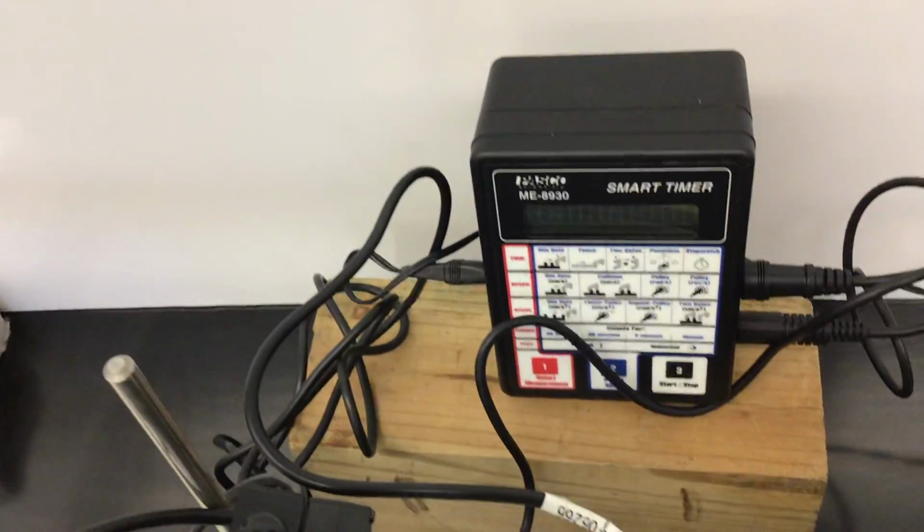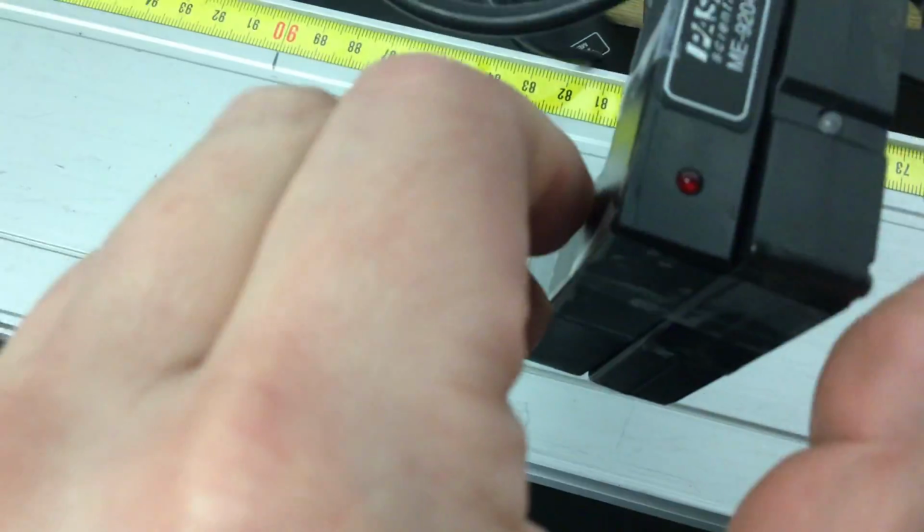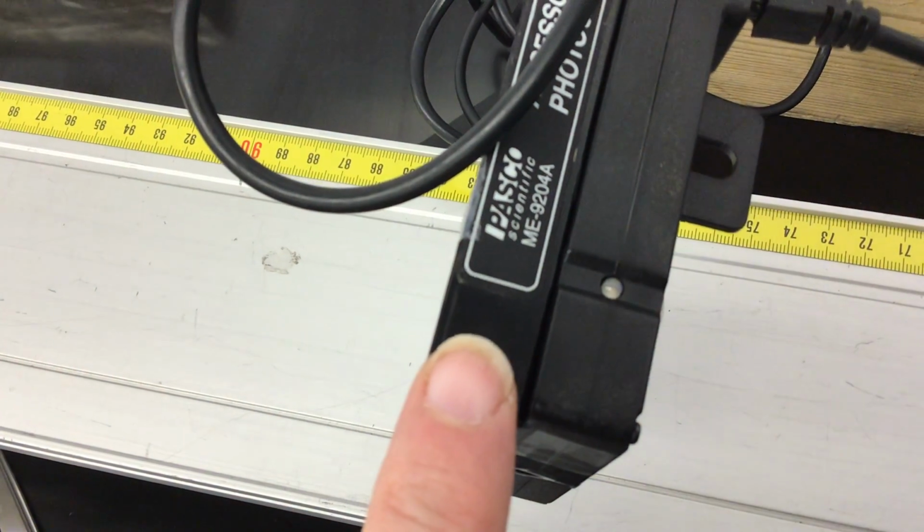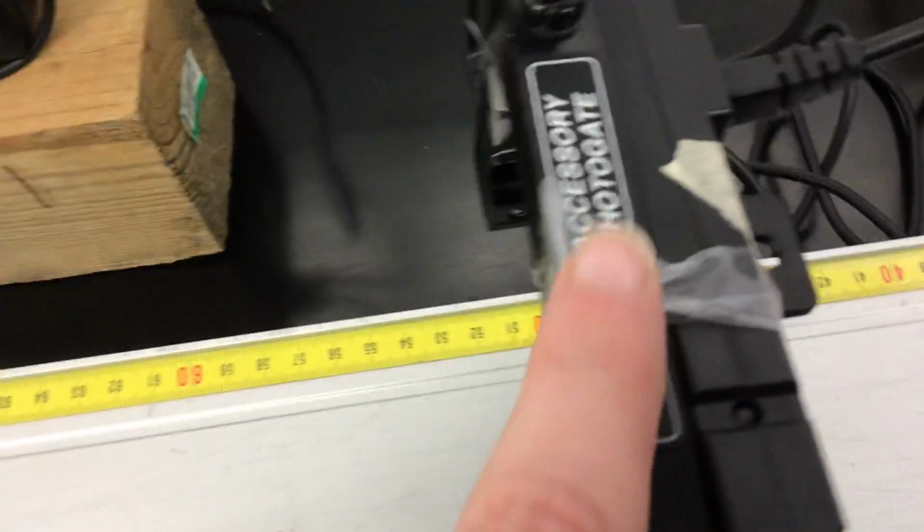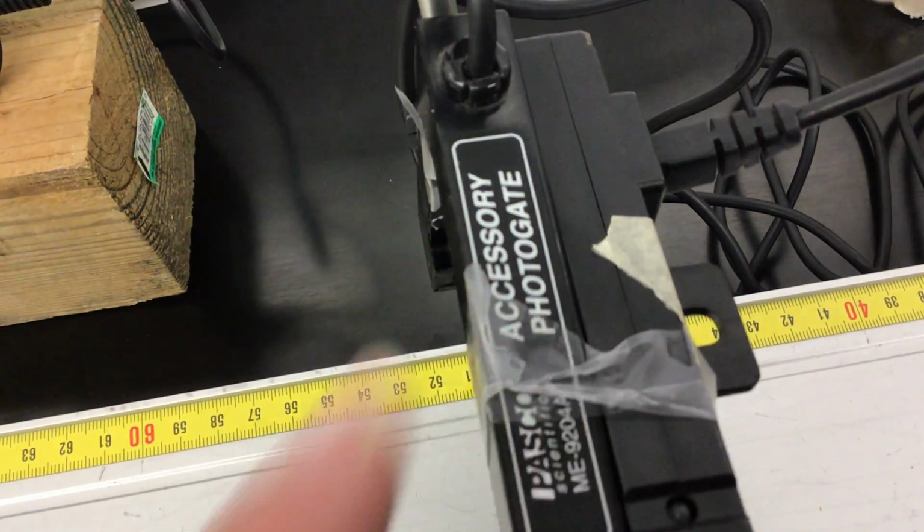So I'm going to have 2 timers this time. I'm going to measure the time of the top gate. The distance divided by the time will give me the velocity of the top gate. The distance divided by this time, this average time, will give me the velocity at the bottom gate. We're going to make a couple of trials for each time. And what formula are we going to use to find the acceleration?